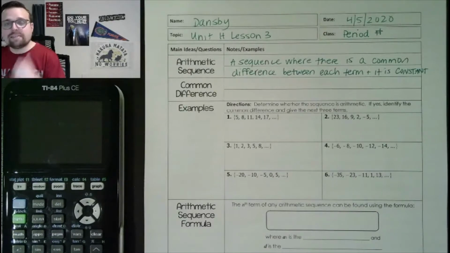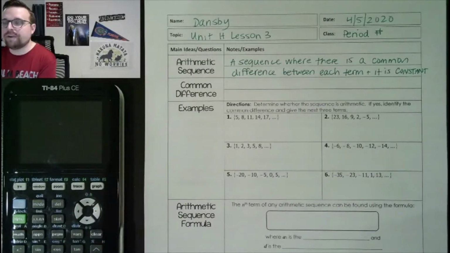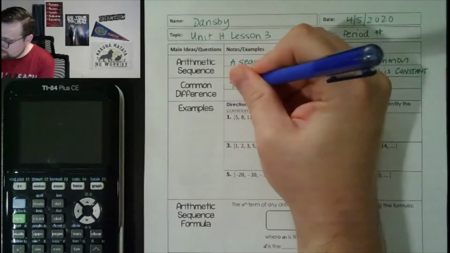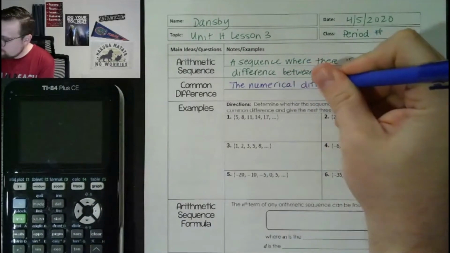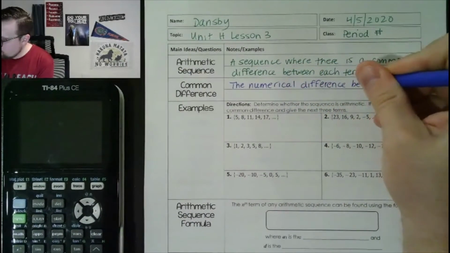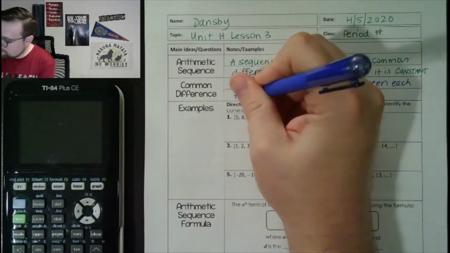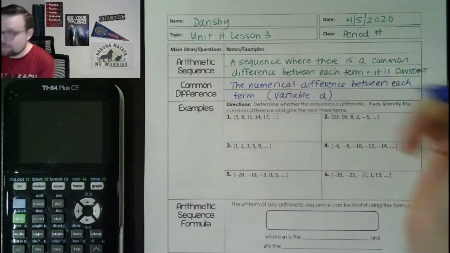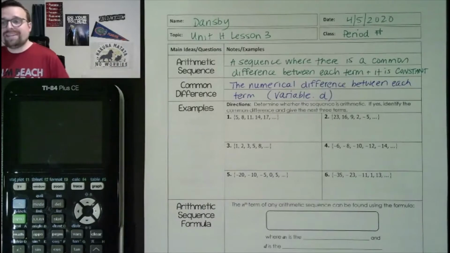The common difference is that numerical difference between each term in the sequence, and we're going to give that a variable. We're going to call that D for difference. So let's go ahead and jot this down. The numerical difference between each term, and we're calling this the variable D. Okay, so in these problems I'm going to refer to the common difference as just D. Okay, so let's go ahead and do the first example here.